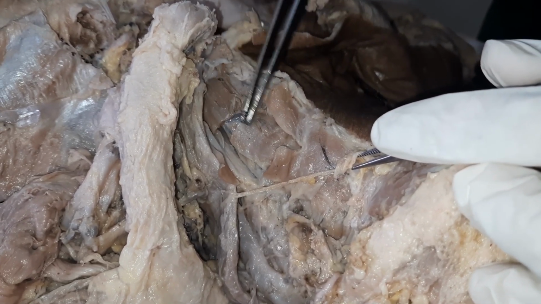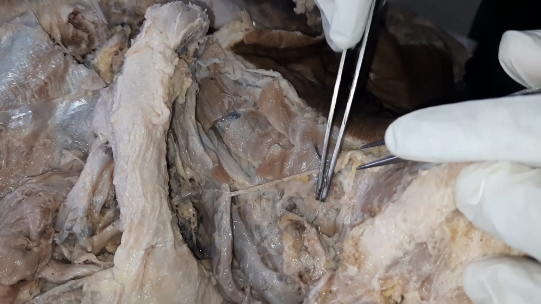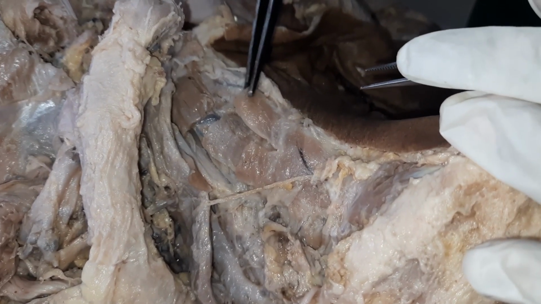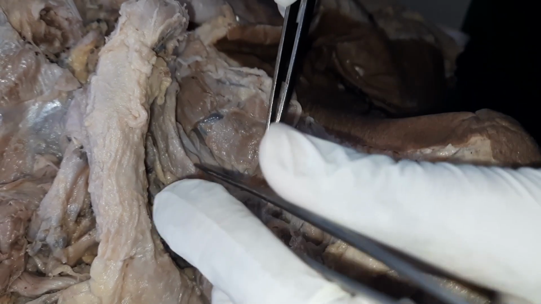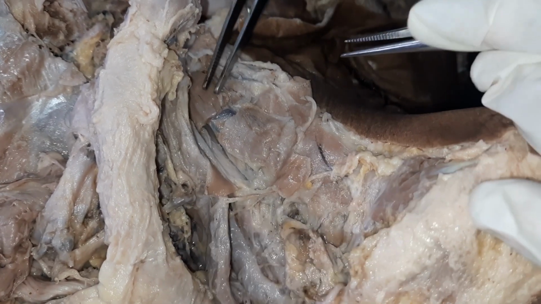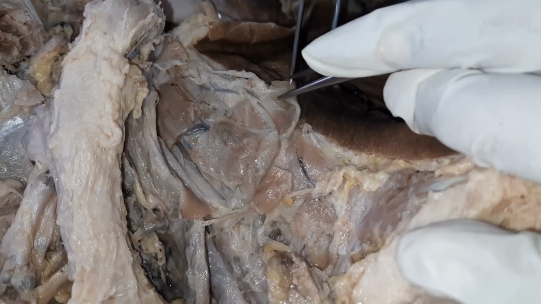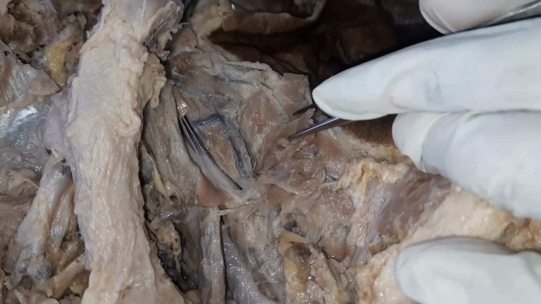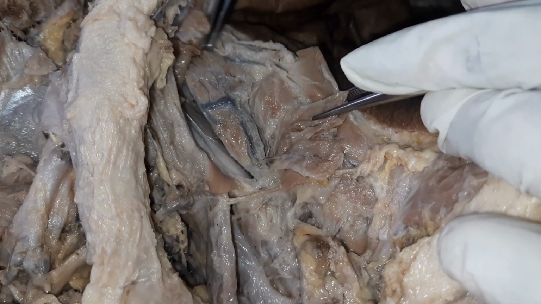So sternothyroid, thyrohyoid. So remember, sternohyoid and the omohyoid are superficially placed, whereas sternothyroid and thyrohyoid are placed deep. So when we reflect the sternothyroid and the sternohyoid, you can see this area.